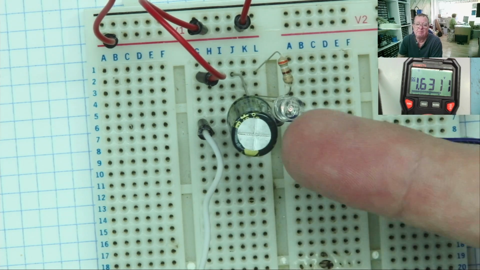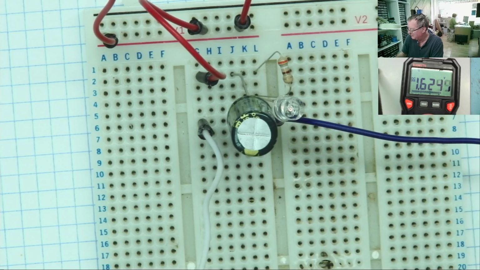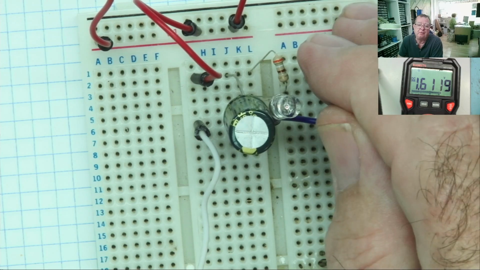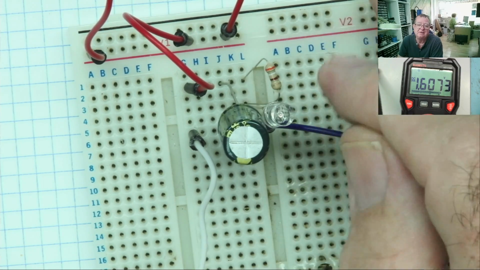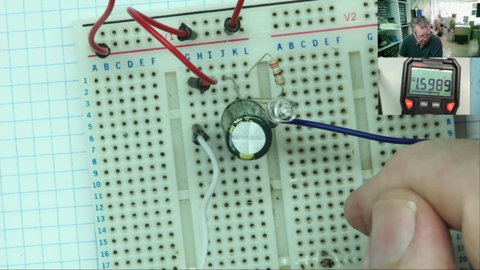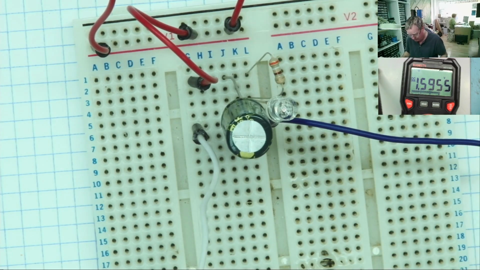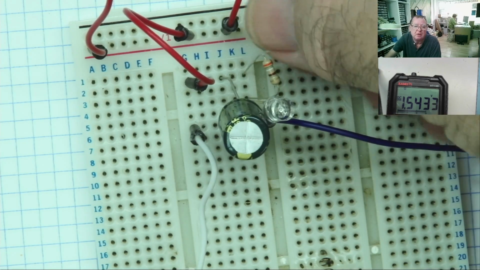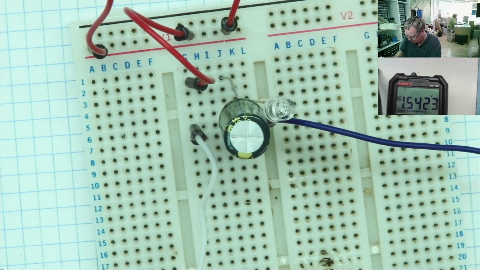What sets the amount of time that the capacitor takes to discharge? Well, it's the current that flows through the LED. The higher the current, the faster it will discharge the capacitor. And we can actually show that. This is a 100 ohm resistor, so it's about a quarter of the value of this one, okay? Let's put this in our circuit.